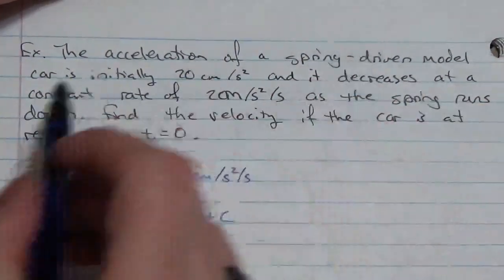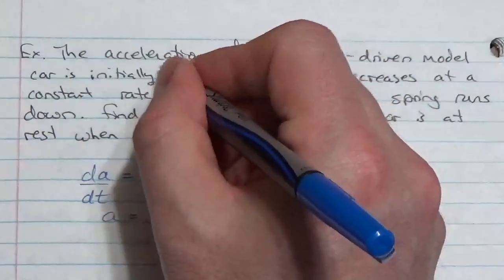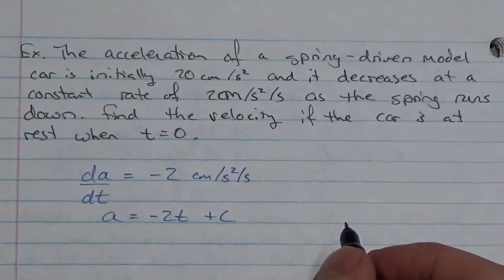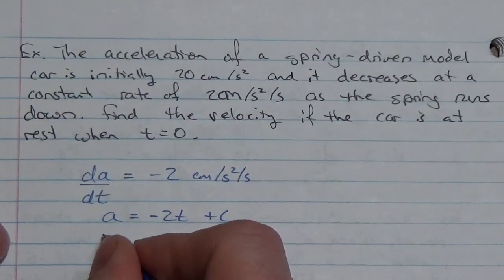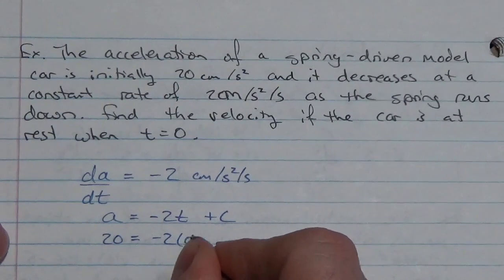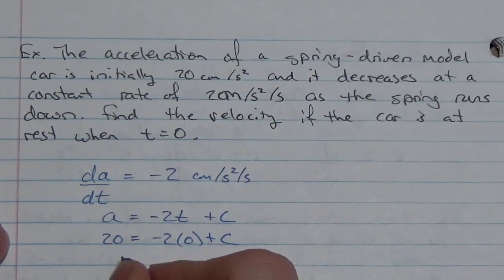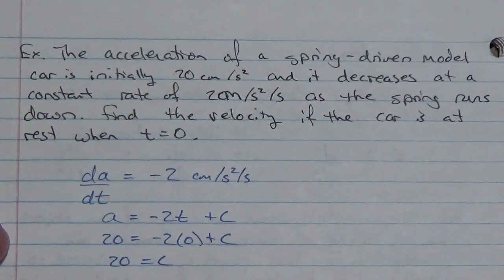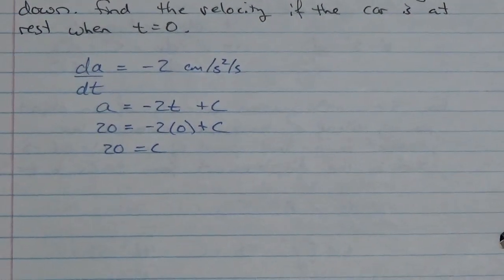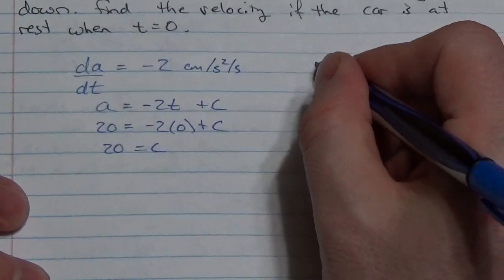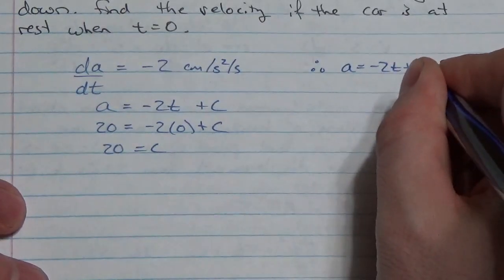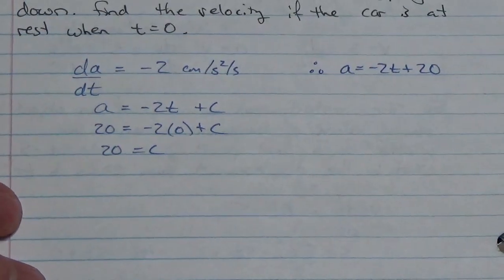But I did tell you that initially, and remember initially means time is equal to 0, the acceleration is 20 centimeters per second squared. So I know that this is going to be 20 when t is equal to 0. And that makes this calculation really easy. That means at this stage right here, that arbitrary constant is going to be 20. So therefore, my acceleration is going to be negative 2t plus 20.